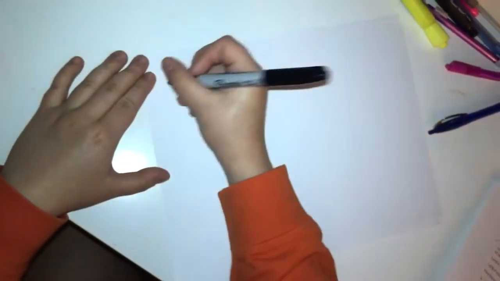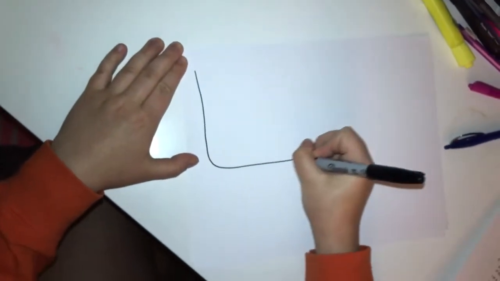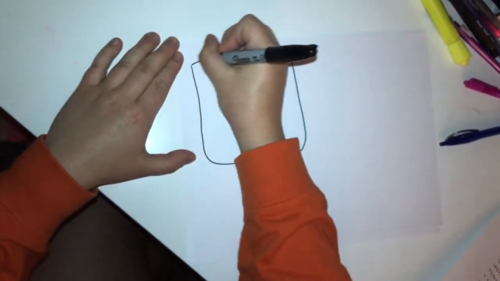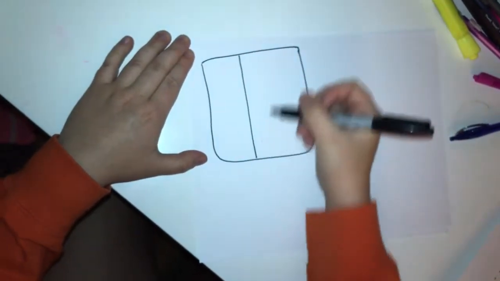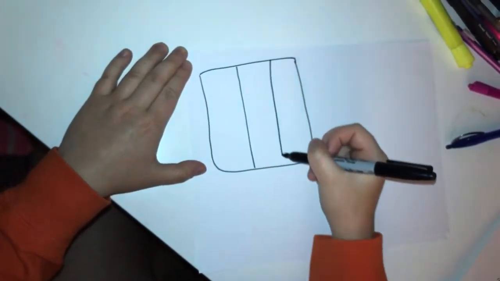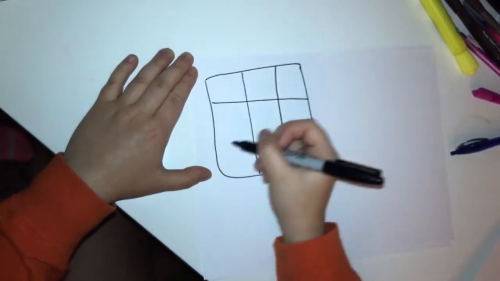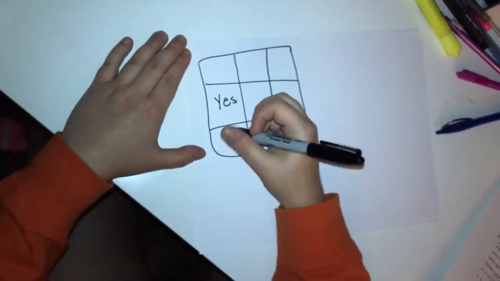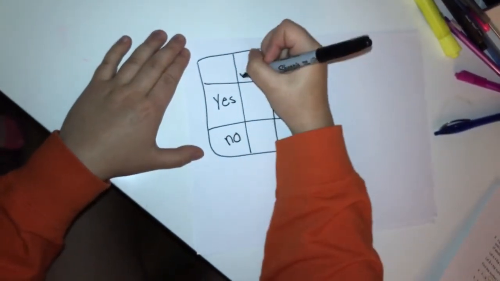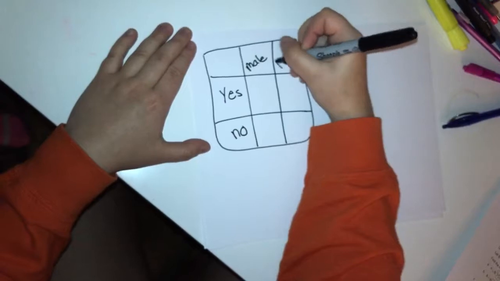Okay, so we're going to make a table for this to add up all of our probabilities. Now, we have 3 columns and 3 rows. So this is the yes column, this is the no column. Up here is the male, up here is the female.